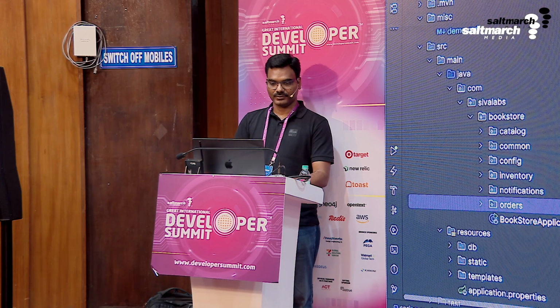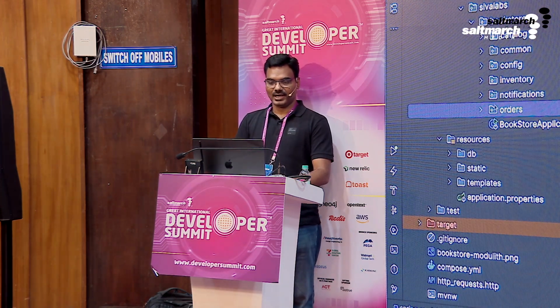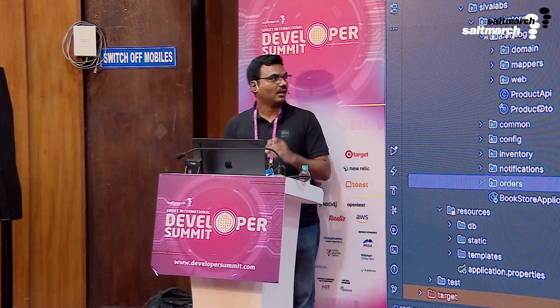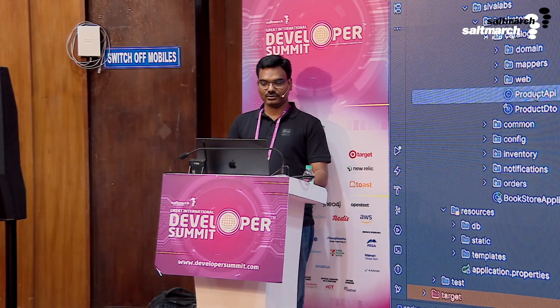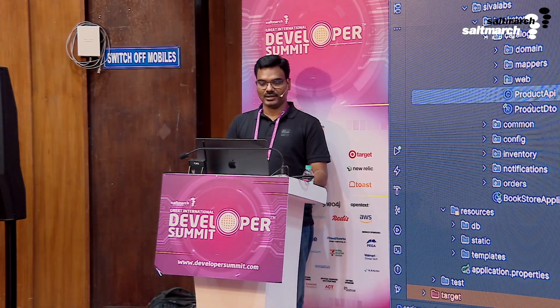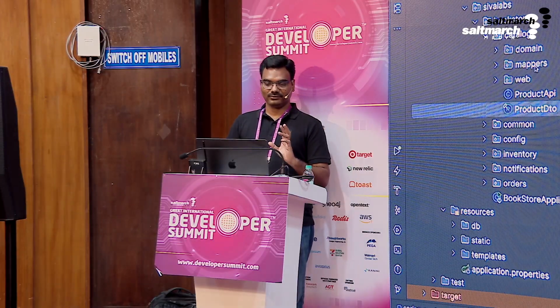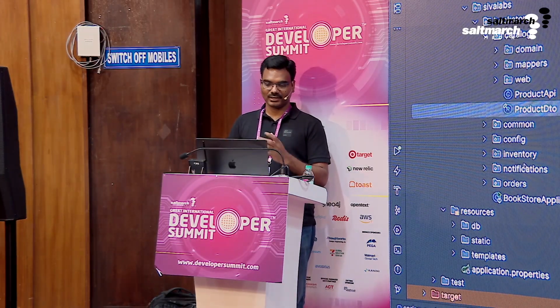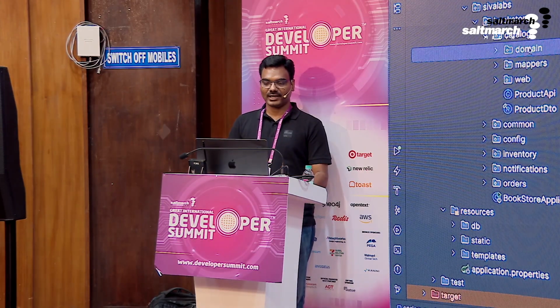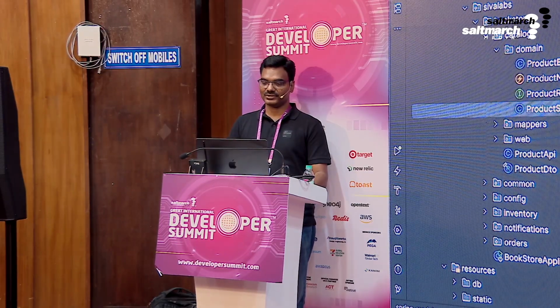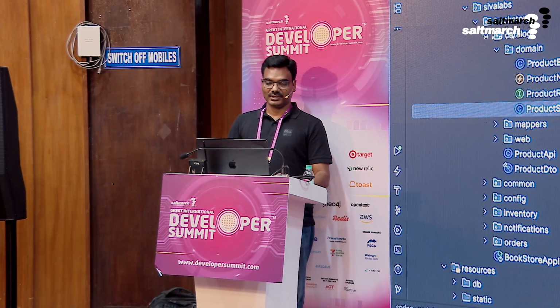Let us see it in action now. Okay. So this is the code base. As I mentioned, we have the same structure here. These are the two classes. Is the code visible? Okay. So these are the only two classes that are public. So anybody from other packages like orders or inventory or notifications can only use these two classes. They cannot access anything else. So let's say in the domain package I have product service, which is a public one. But you cannot access it when you are using Spring Modulith.